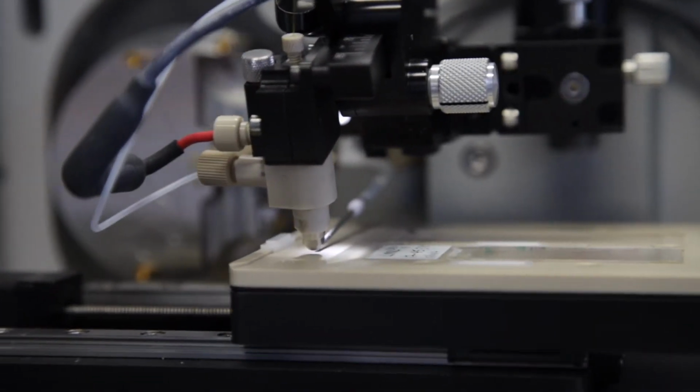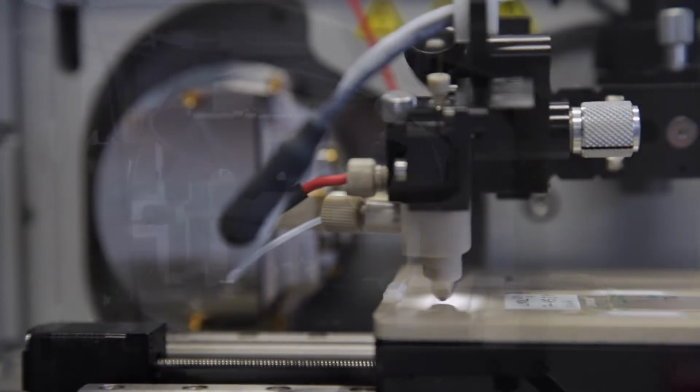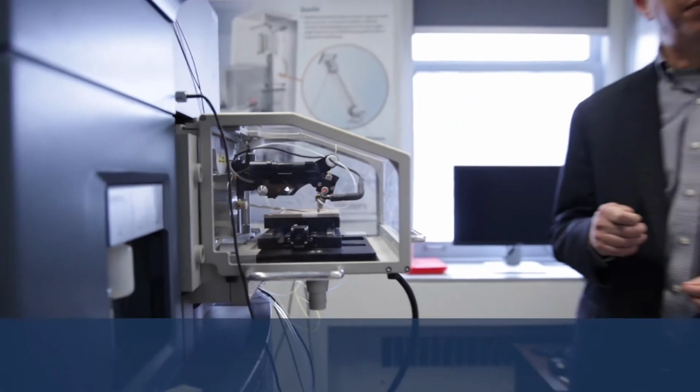But unlike typical imaging devices based on fluorescence or photography, DESI mass spectrometry is imaging the tissue based on molecular mass. It's able to determine when certain chemicals are high or low in different pieces of tissue.